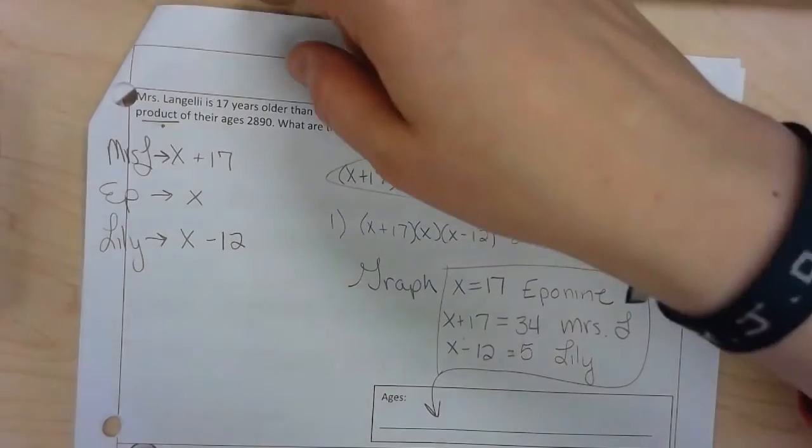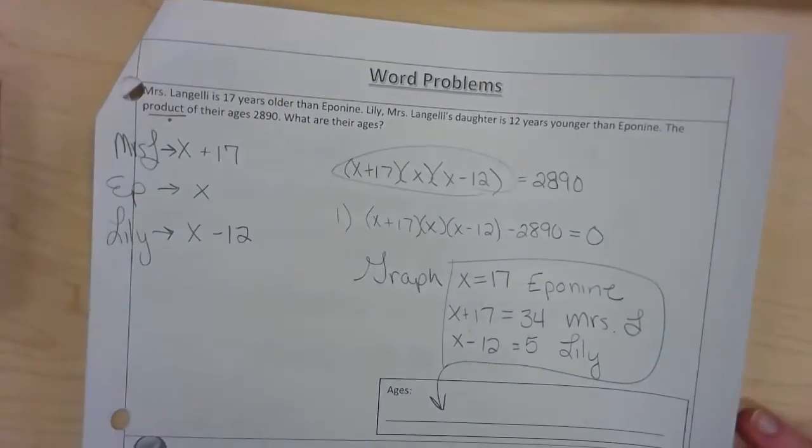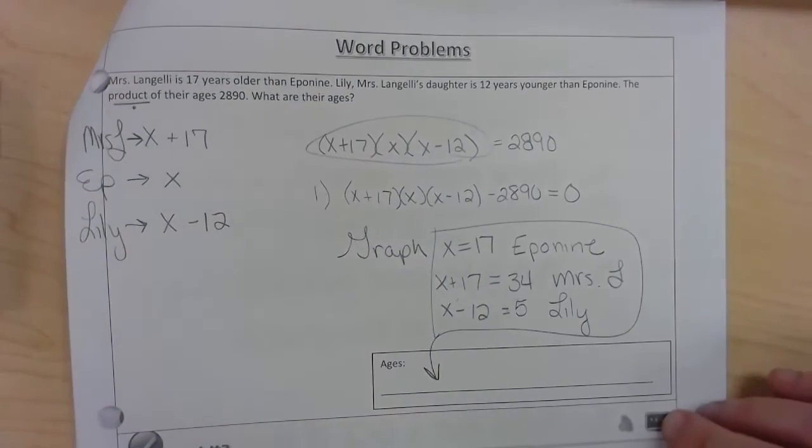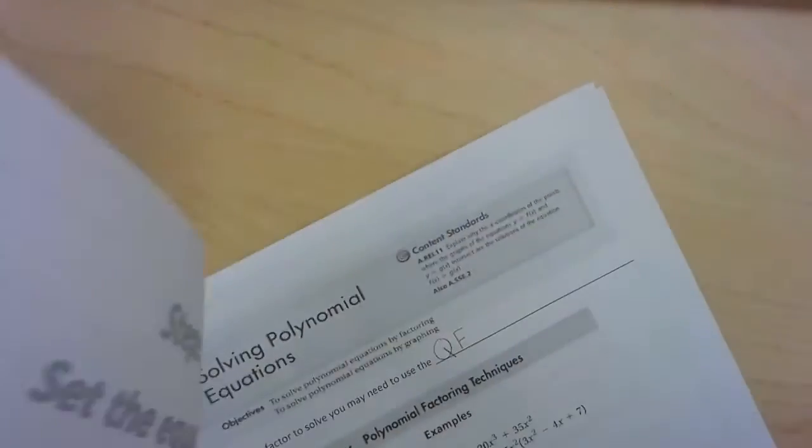I am going to tack the got-its onto this paper. If you want to wait to do the got-its in class, if that was an option I gave to you, go ahead and take that option. I did not give that option to everyone.